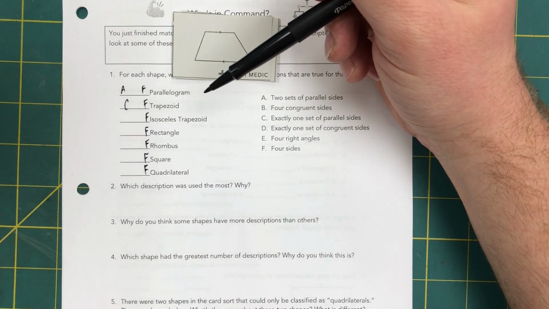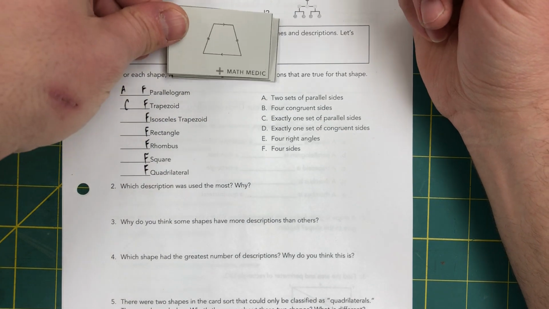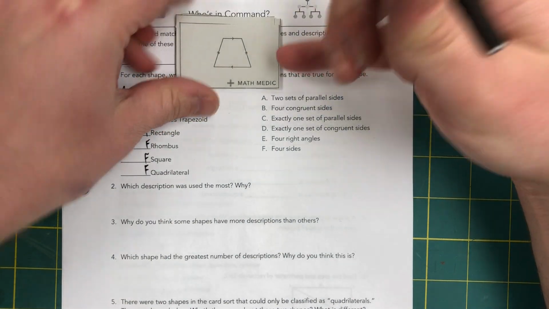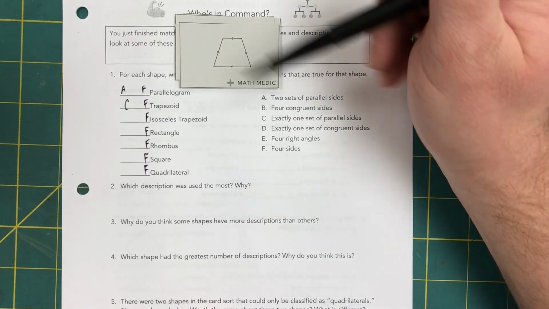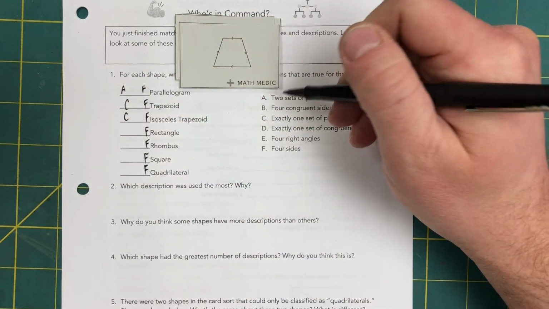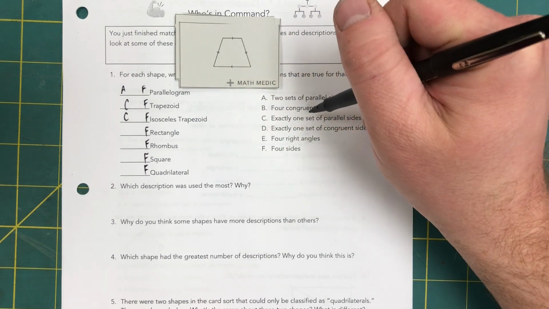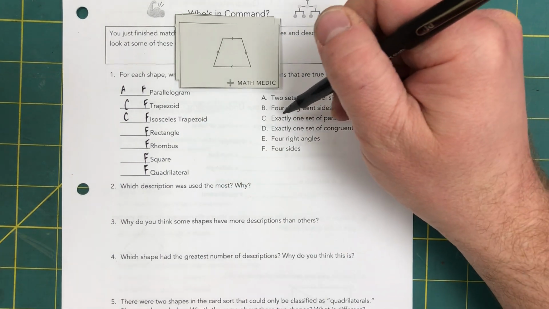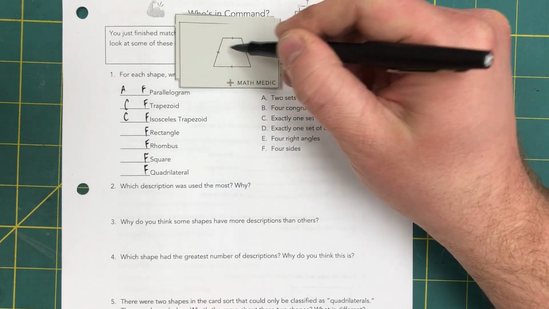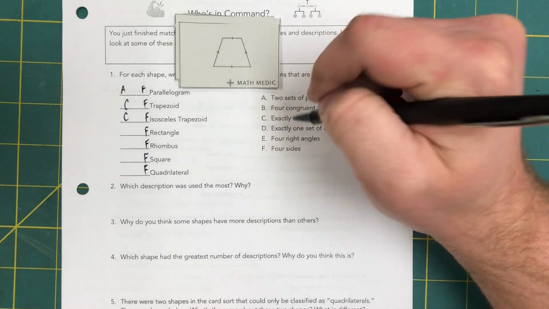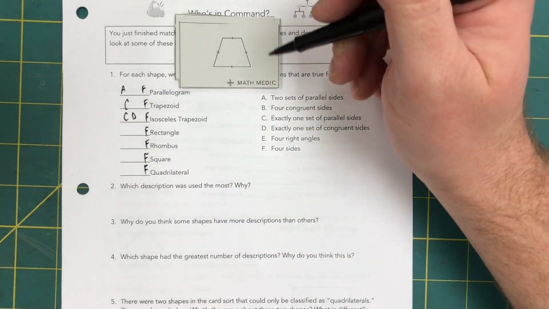All right, isosceles trapezoid. Let's grab that one. Here it is. Isosceles trapezoid. So it's got the one set of parallel sides, so we got C there. Four congruent? I forgot to look at A and B. Not two sets. Not four congruent sides. Okay, so C, yes. Exactly one set of congruent sides? Those two sides are congruent. So yes, that was D. Four right angles? No. Okay.